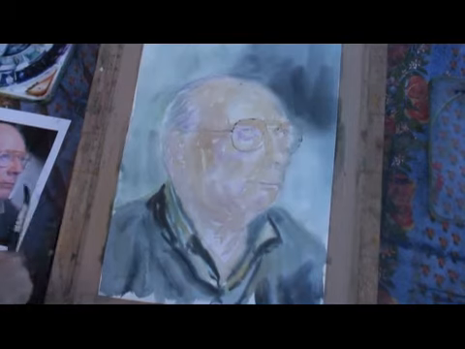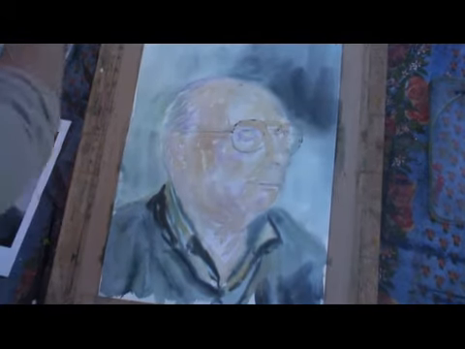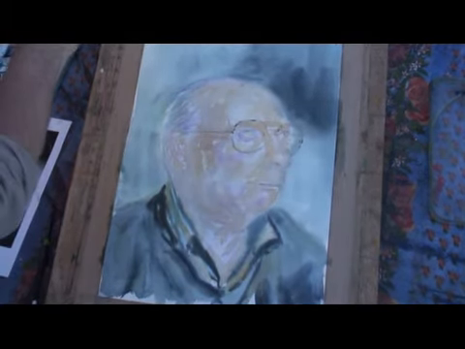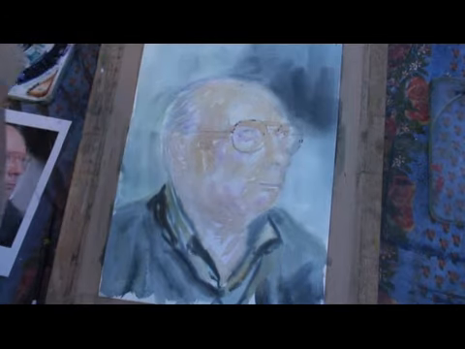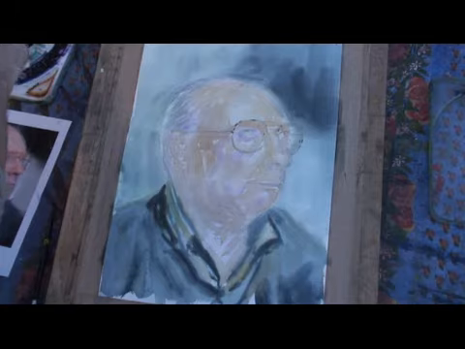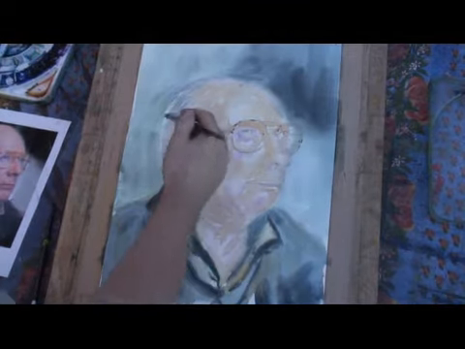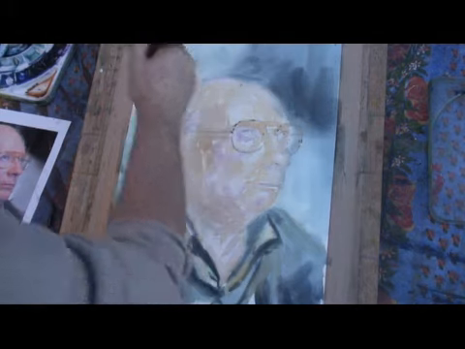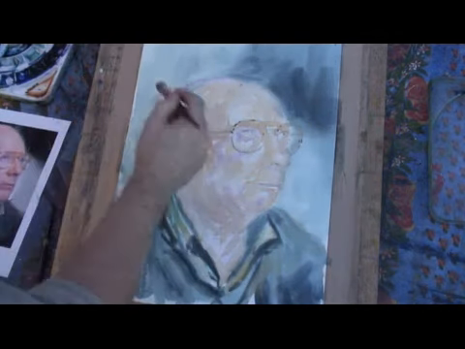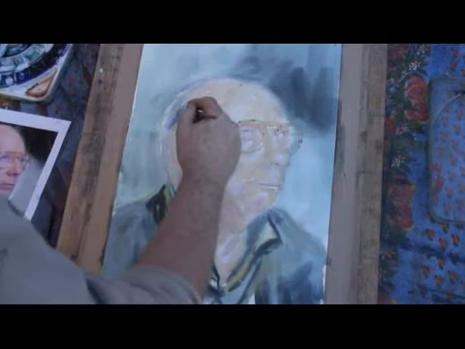Now, still using the mop at the moment, I'm going to use some cool colours. So I'm going to use a warmer cool, in this case the ultramarine, to glaze. And we'll start to get the shadows going, especially here on the hair.